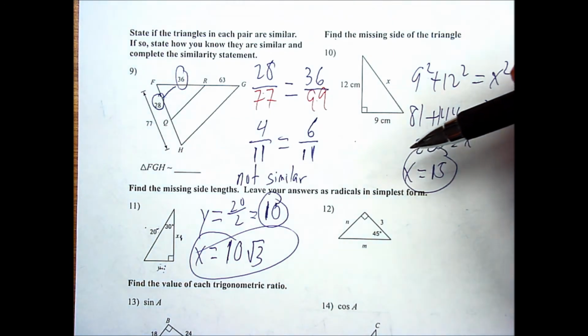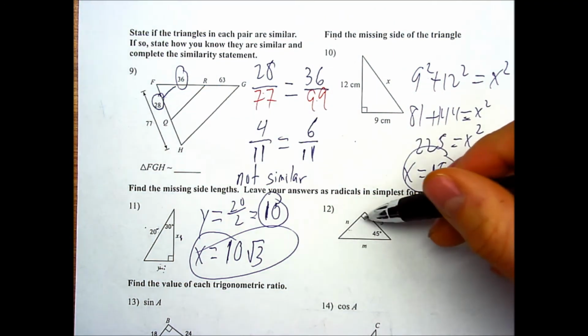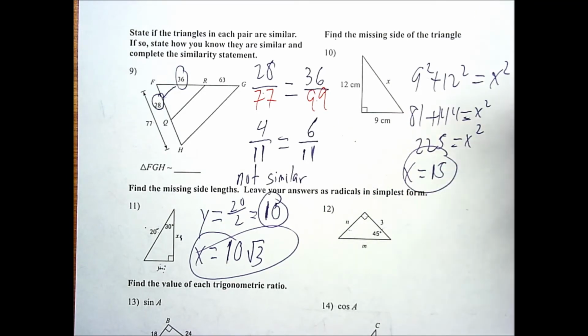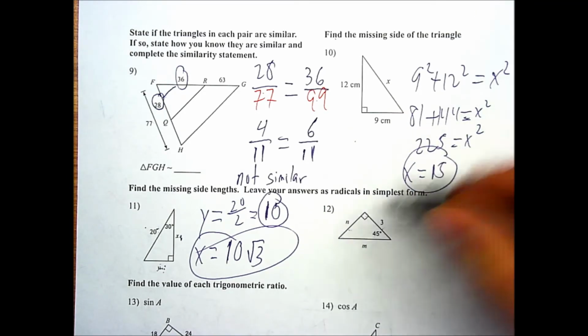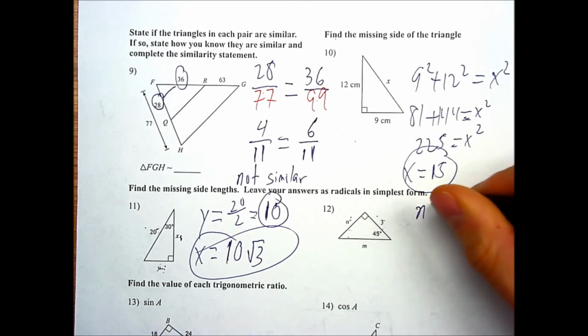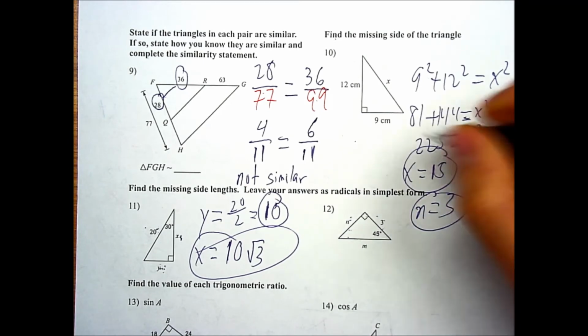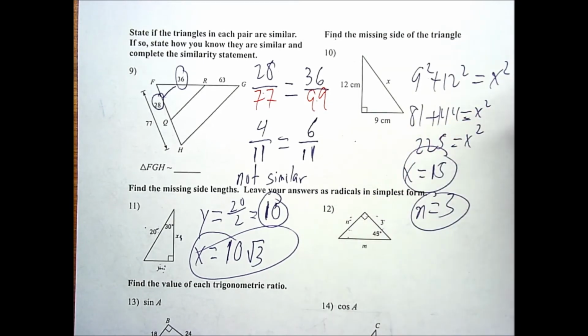The other right triangle, the other unit right triangle, is the 45, 45, 90. The isosceles right triangle, keyword isosceles. So these two angles are the same, meaning that these two sides will be the same. So n must be 3 here. And then to get to m, you can do the Pythagorean theorem. 3 squared plus 3 squared is 9 plus 9, which is the square root of 18, which reduces into 3 root 2.